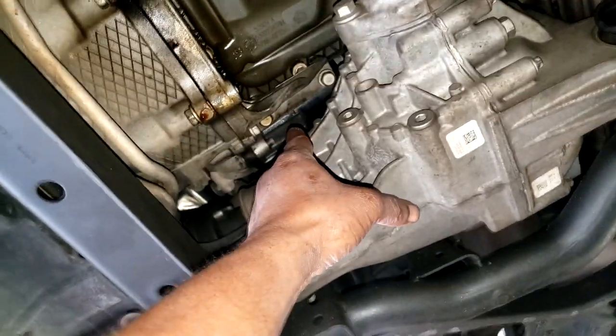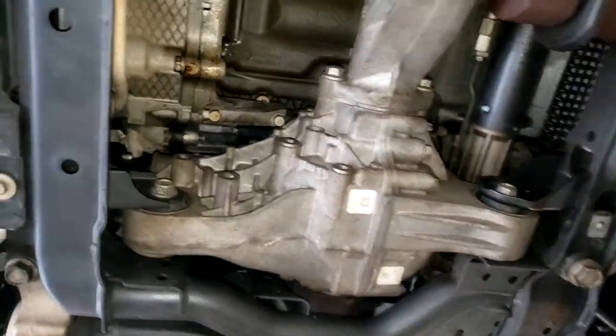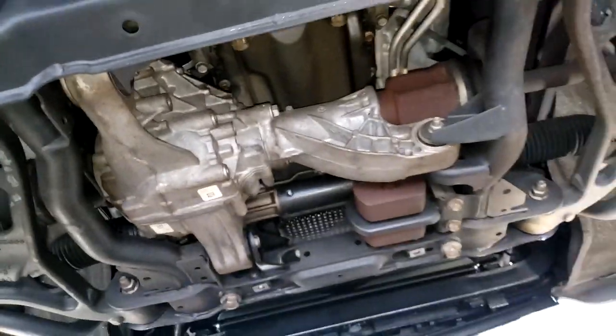Axles have to come out. So you know how to take a differential out. That's the only way to get to the starter in order to get to the torque converter bolts. So if you're doing one, make sure you factor all of those factors in.